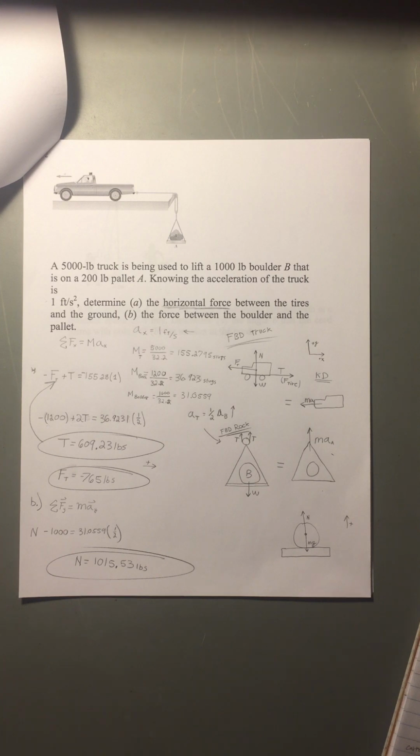And so that is the first part that the question wanted us to answer, and that comes out to 765 pounds pulling to the left. The truck's pulling to the left. And so then for part B, the question wants us to find the force between the boulder and the pallet.